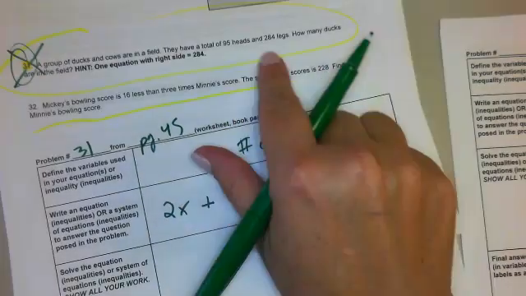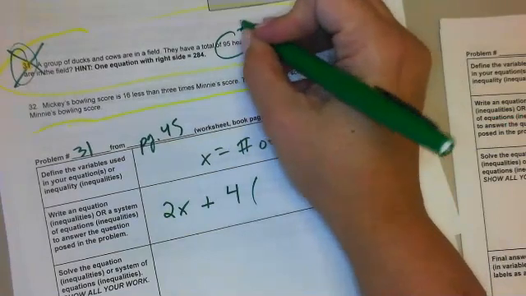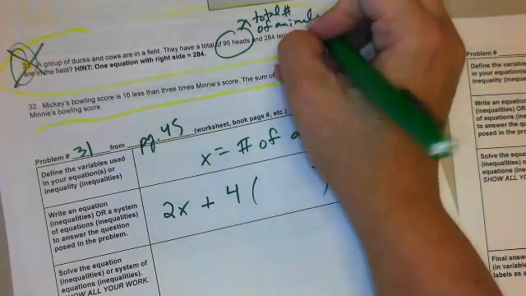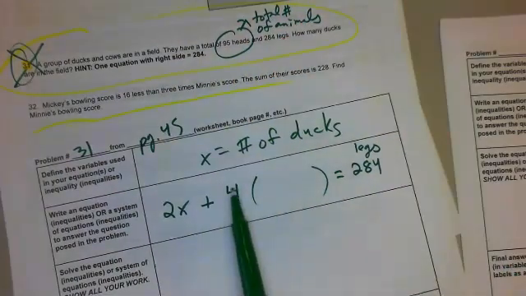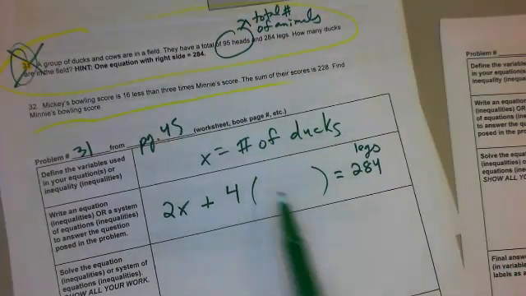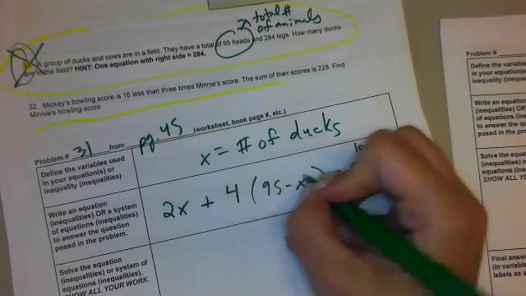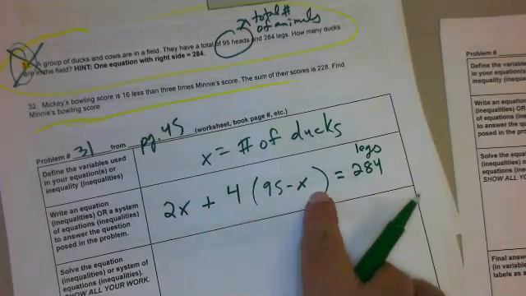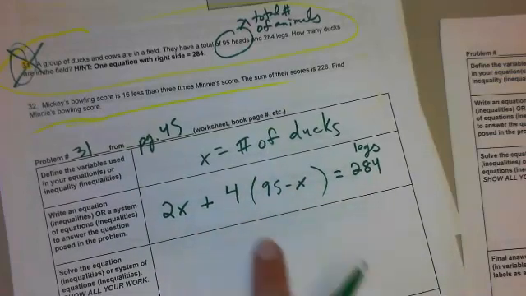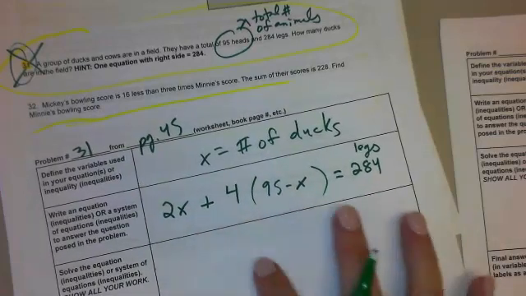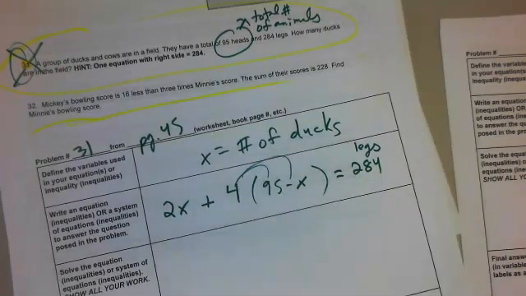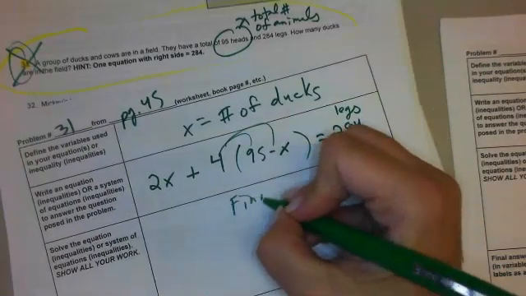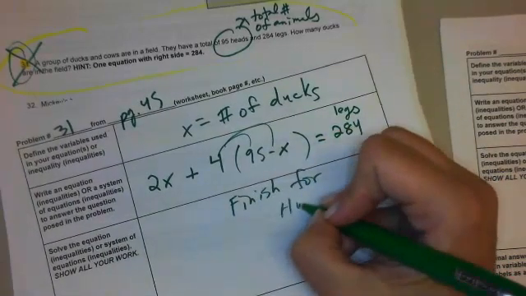But I do know from the problem that I have 95 heads, which means total number of animals, right? Because think about it, an animal only has 1 head, so I have 95 of them. If there's x number of ducks, there must be 95 minus x number of cows. So x number of ducks, 95 minus x number of cows, and then you multiply. I'm not going to do that problem thoroughly because I think you guys can all solve by now. You're going to distribute, et cetera. Once you finish that, finish for homework, and I'll give you the answer tomorrow.